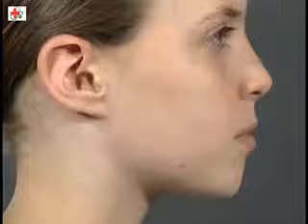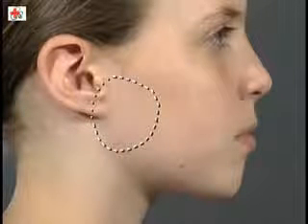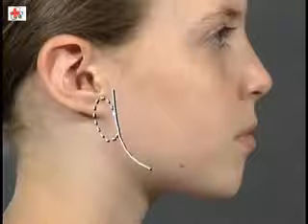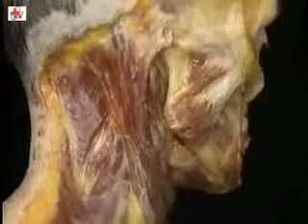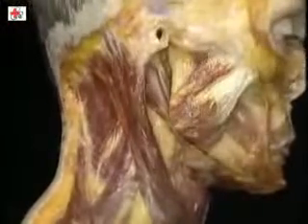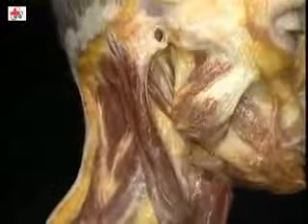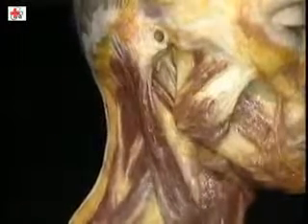Part of the parotid gland lies superficially in the posterior part of the cheek. Part of it lies deep in the space between the ramus of the mandible and the sternocleidomastoid muscle. We'll look at the deep part first. To look at the deep part of the parotid gland, we'll start with a dissection in which the whole of the gland has been removed.